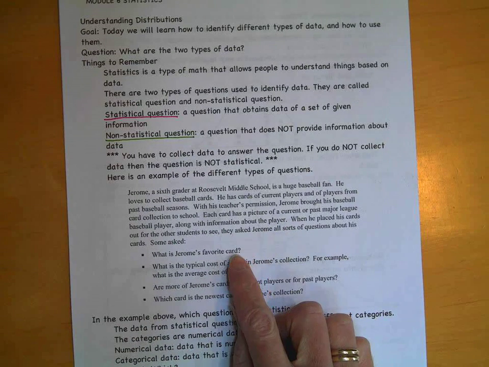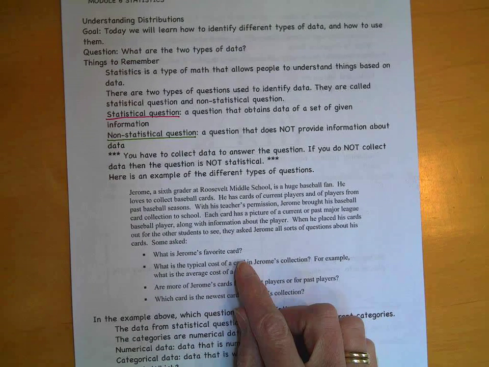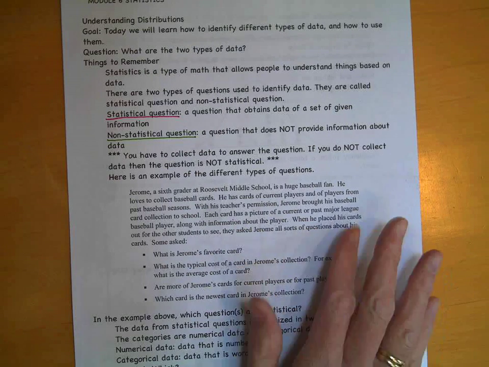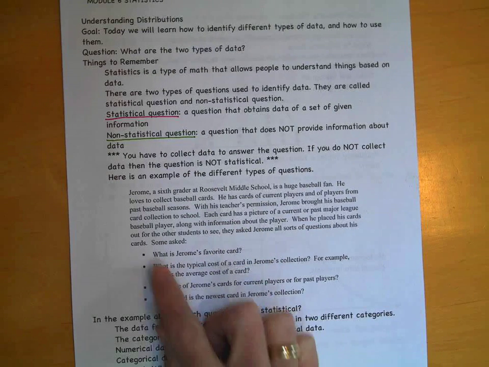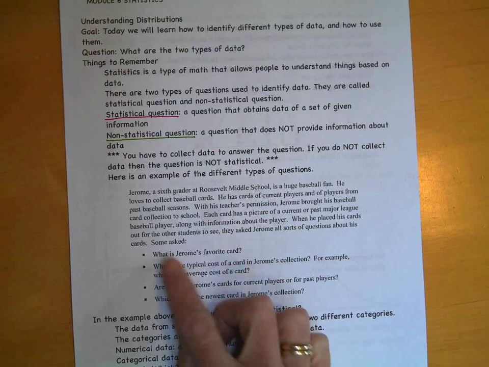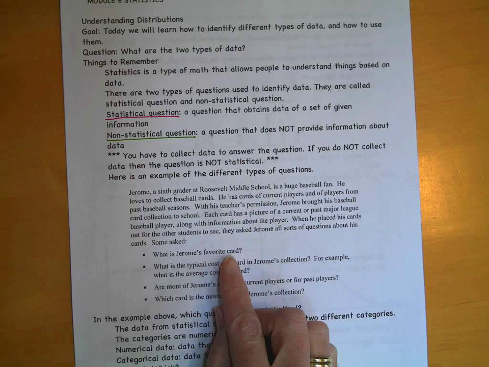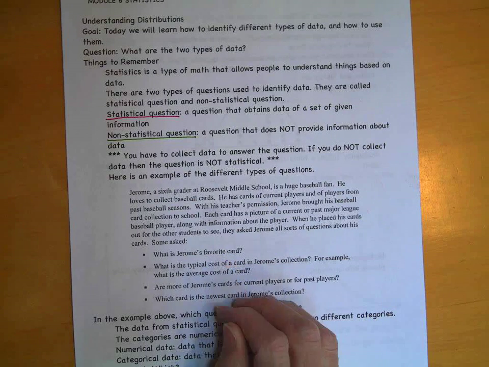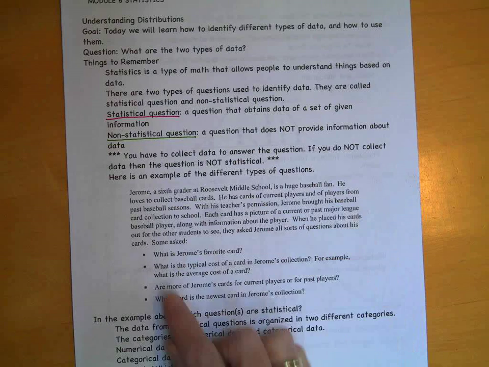Do we have an answer that answers in numbers? Do we have an answer that answers in words and clearly gives us some data? So I would say for this question right here, what is Jerome's favorite card? I would say that's a non-statistical question. And the reason why I would say it's a non-statistical question is because it doesn't provide information about data.